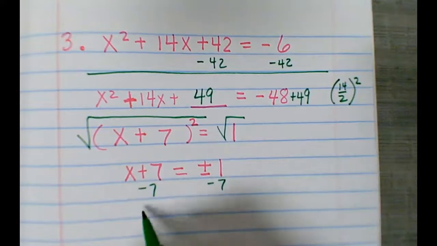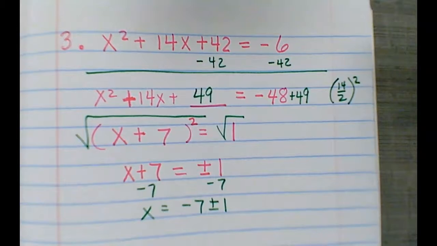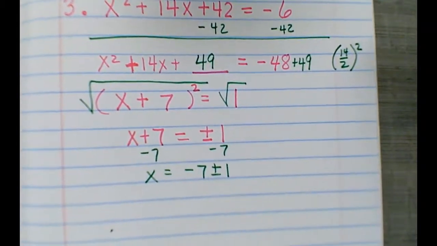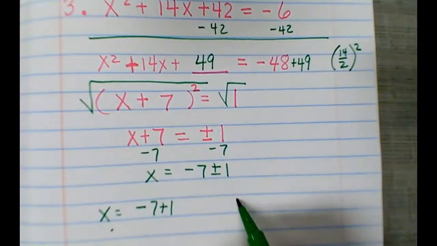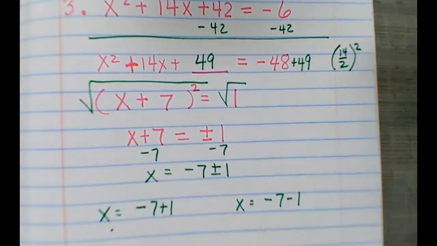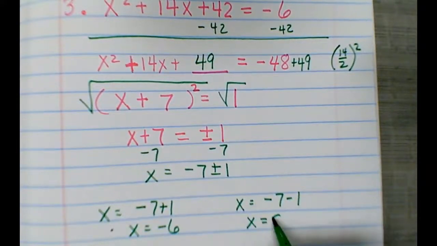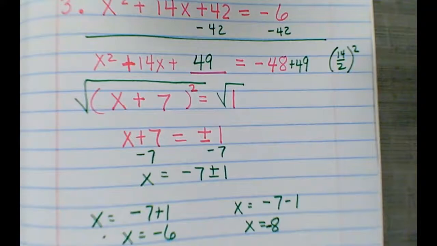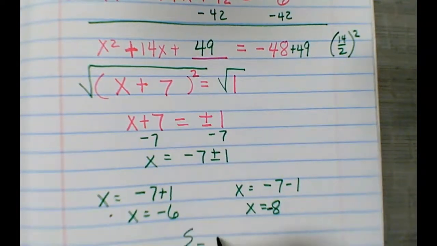Subtract 7 from both sides. Do not leave your answer in that form. X is equal to negative 7 plus 1. X is equal to negative 7 minus 1. X is equal to negative 6, or X is equal to negative 8. How many answers was I looking for? 2. And so my 2 answers are negative 8 and negative 6.